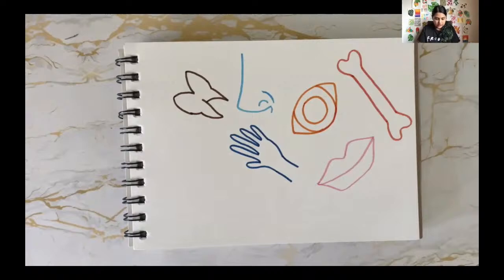I do have a fact about the human bones, so let me give it to you. When we are babies, we are born with 300 bones. But as we grow up and become adults, we only have 206 bones. Now, what happens to those bones? Do they disappear from our body? Or do they fall out like teeth fall out?